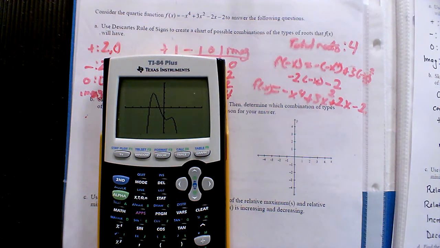Once you get the graph, we're going to go ahead and kind of sketch it.